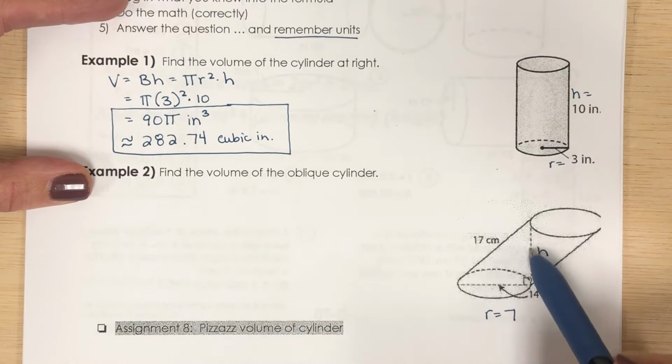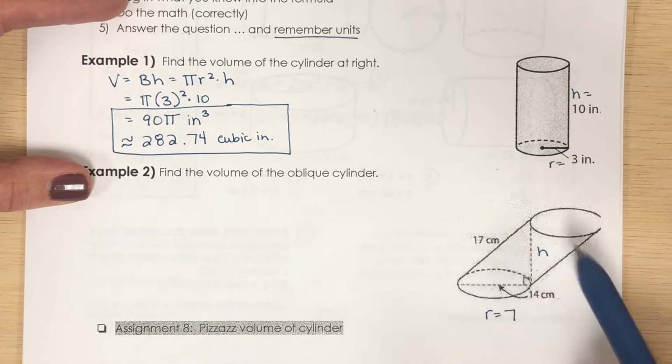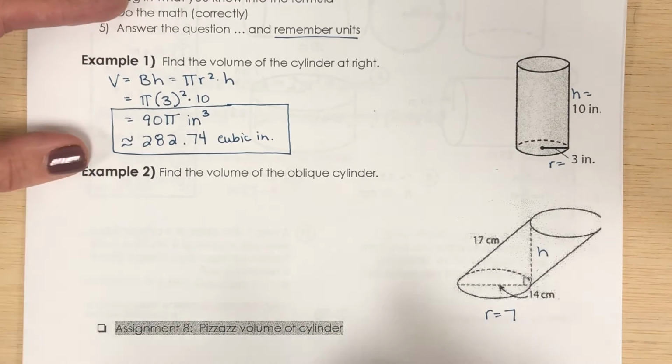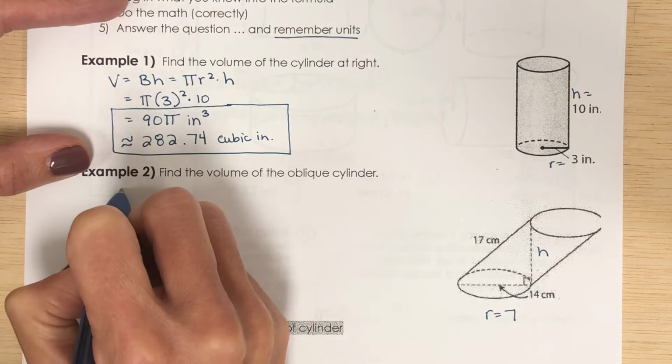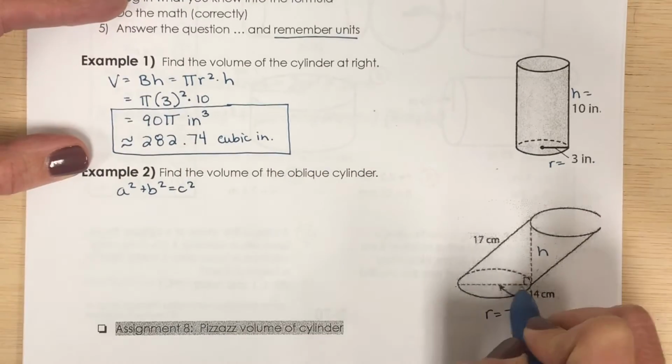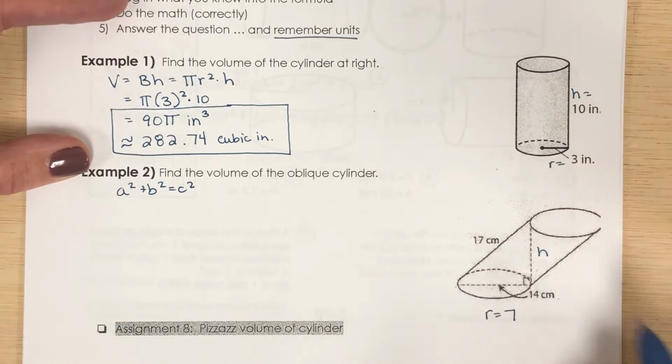Well, I know that this right here is a right triangle. So I'm going to use the Pythagorean theorem to find out what my height is. The Pythagorean theorem is a squared plus b squared equals c squared: leg squared plus leg squared equals hypotenuse squared.